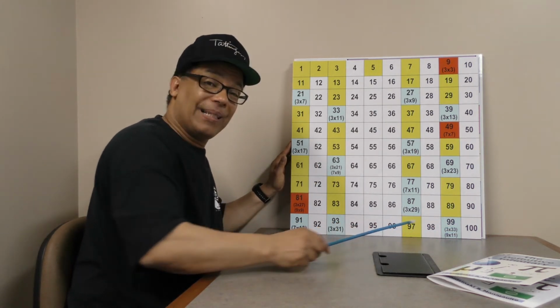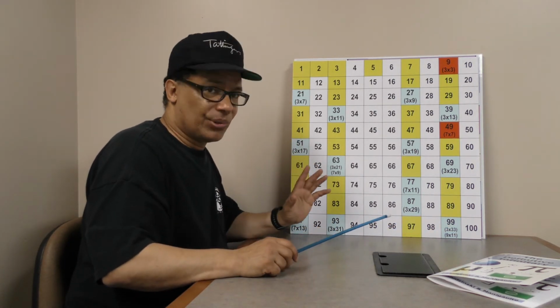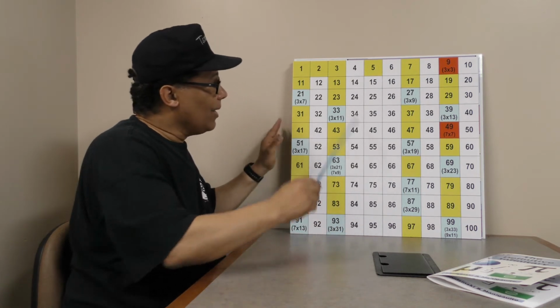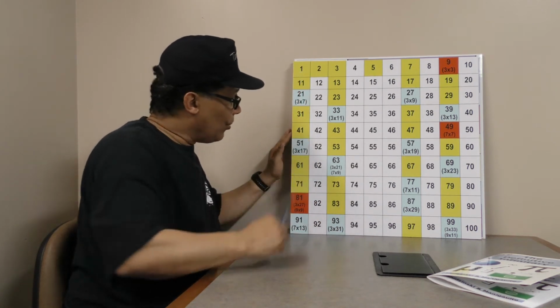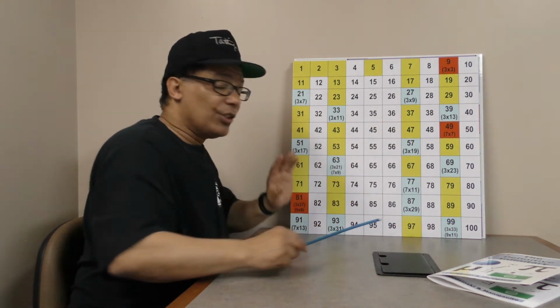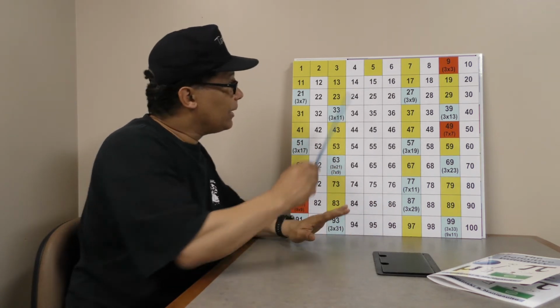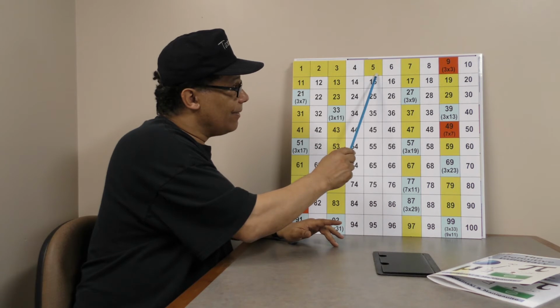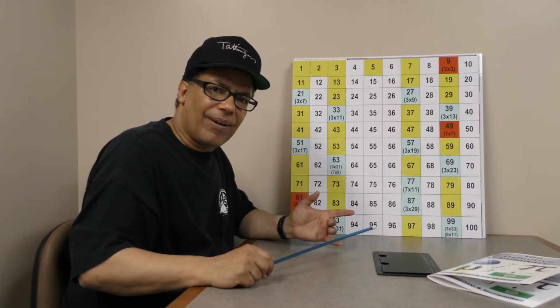Here we have a cynosure set from 1 to 100, and we're going to see how this process proof works. Well, we've got our cynosure columns 1, 3, 7, and 9. So prime numbers are going to be located in those cynosure columns, with the exception of 2 and 5. Why 2 and 5?